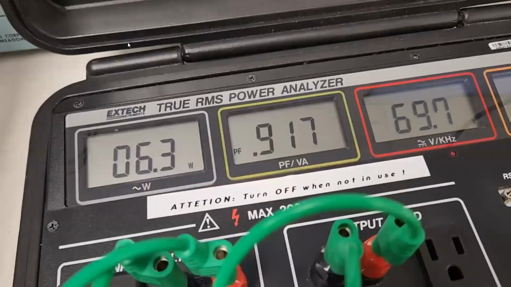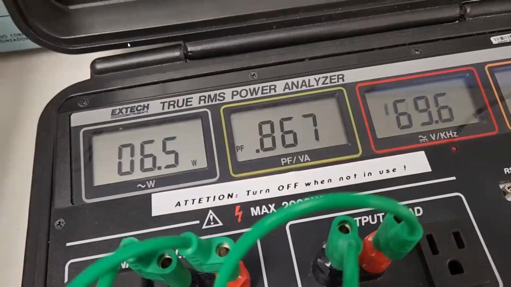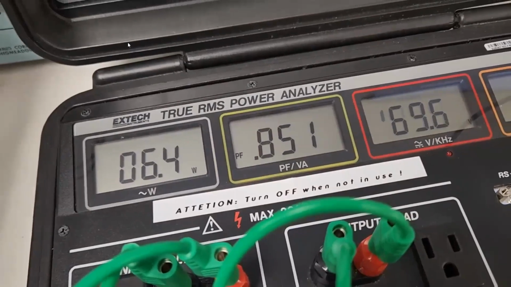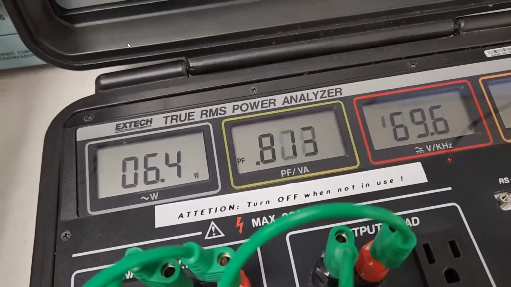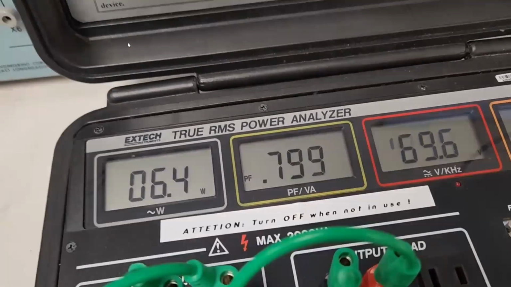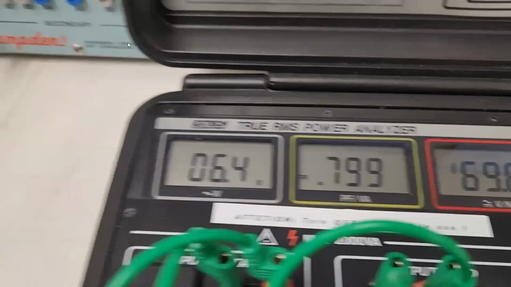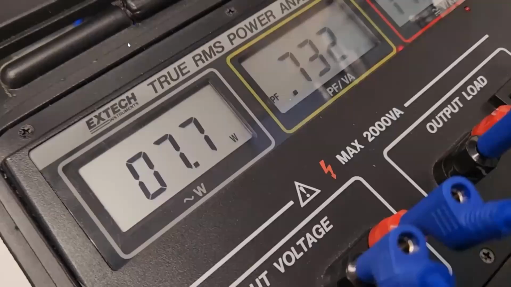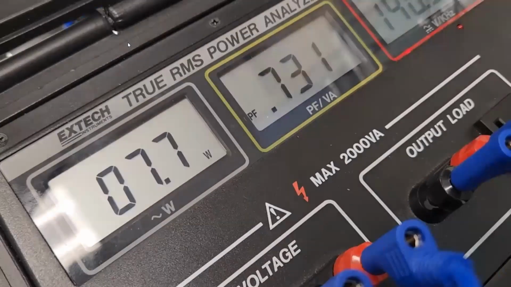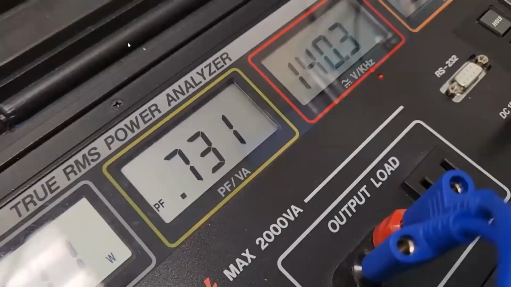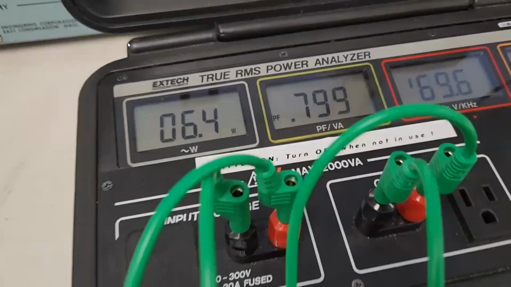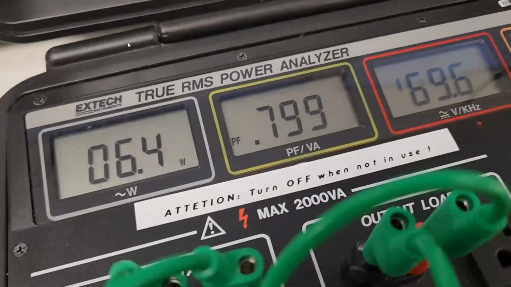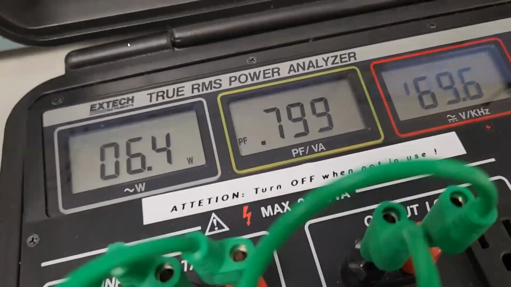Step number 2, we need to adjust power factor again. Once again, it's a tedious work, but it is what it is. We'll have to manage it. So let's say this is 0.8. So for step number 2, input power is 7.7, power factor is 0.731, output power is 6.4, power factor is 0.8.